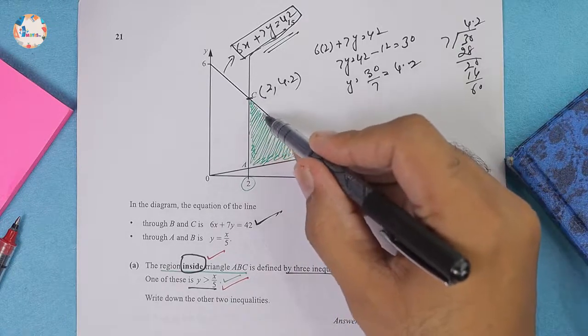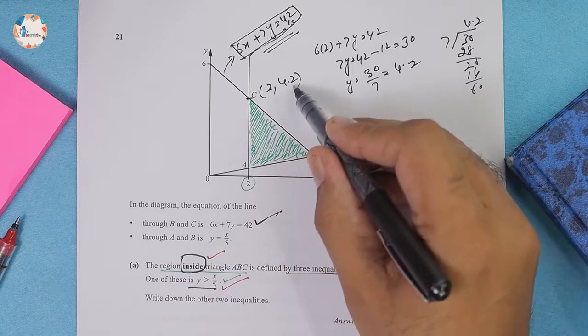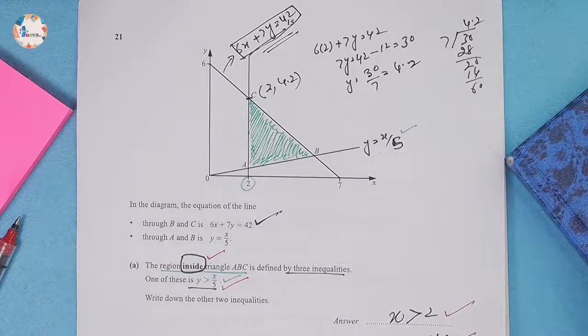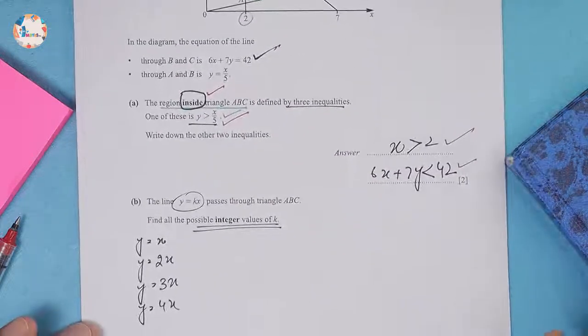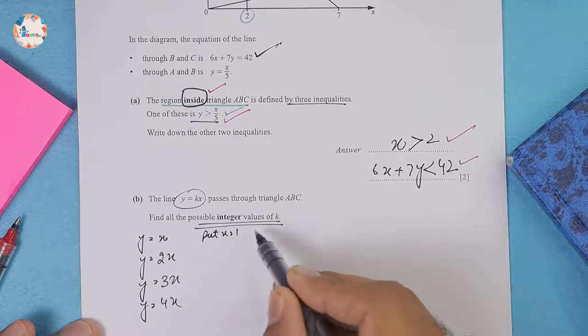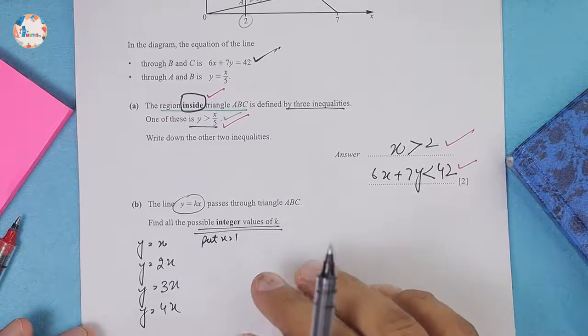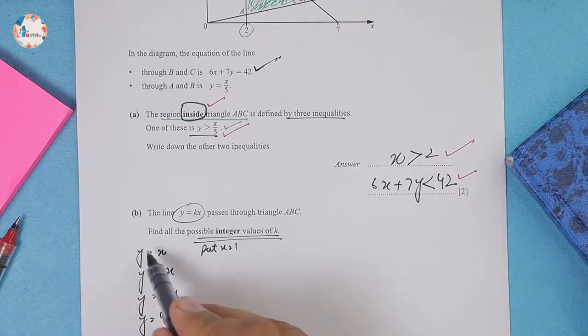Now the y value should be lesser than 4.2, and we check for this one. If we put x is equal to 1, we will get y is equal to, basically, y is equal to x.